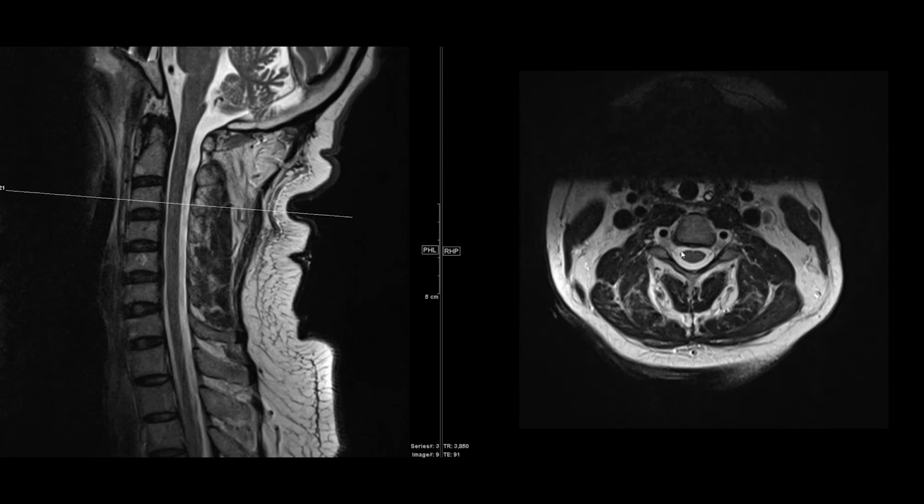So here we are at the level of C3, C4. Again, the canal is open. There's not much of a disc, and that neural foramen is widely patent. You can see a little bit of the rootlet coming out to form the exiting nerve root there.